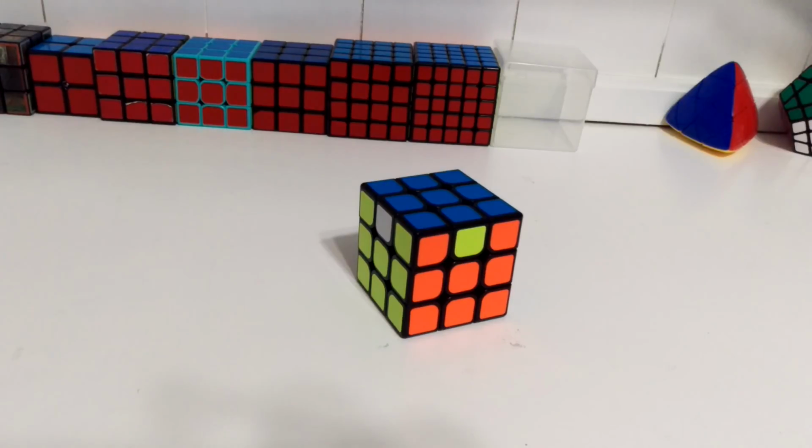Hello everyone, this is the last and final part of my series tutorial of how to solve the Rubik's Cube. Today we'll be going over the last edges and how to permute them, or get them in the right spots.